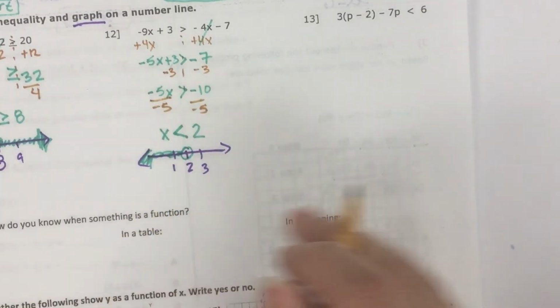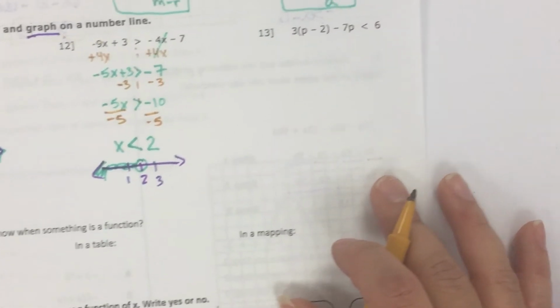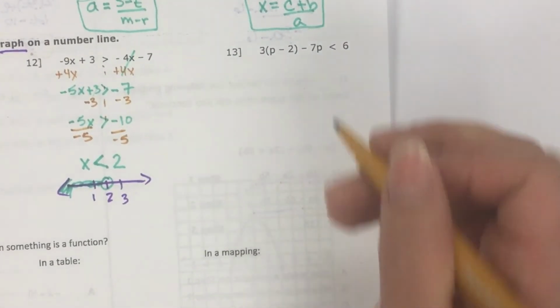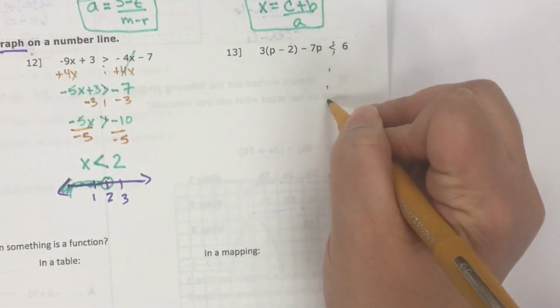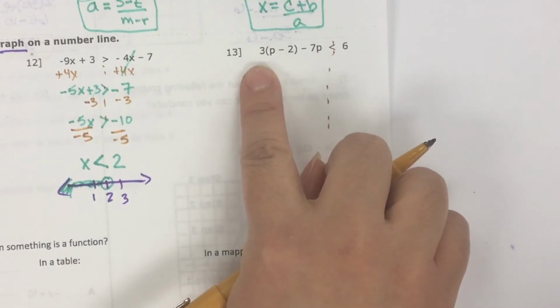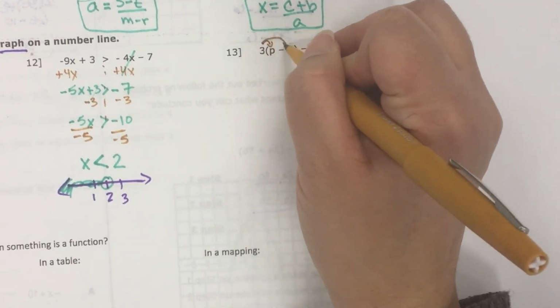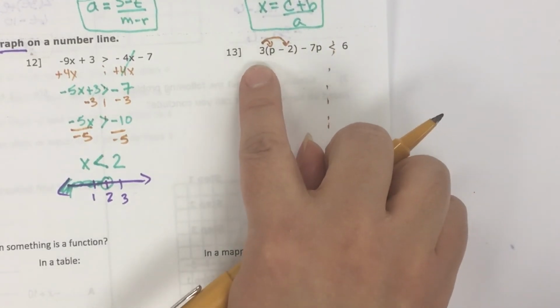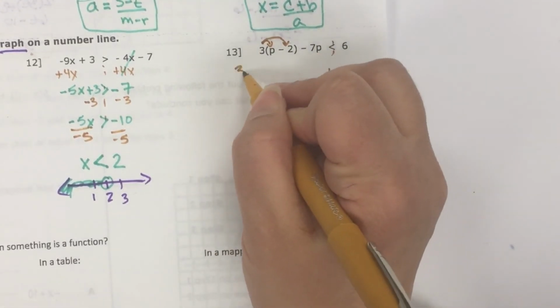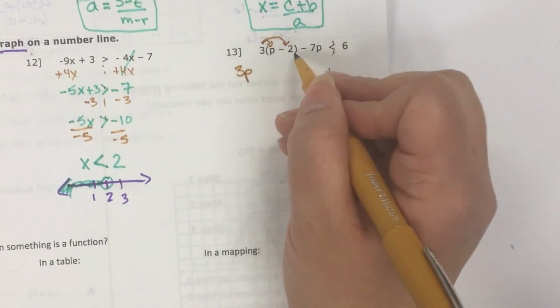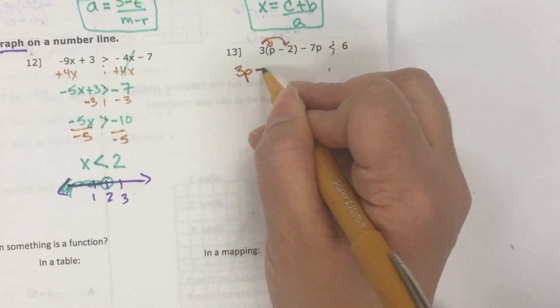Okay. Last one here, number 13. First thing is going to be to distribute. That 3 is going to go to everything in the parentheses. So 3 times p is 3p. 3 times negative 2 is negative 6.